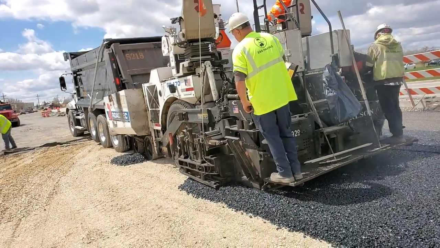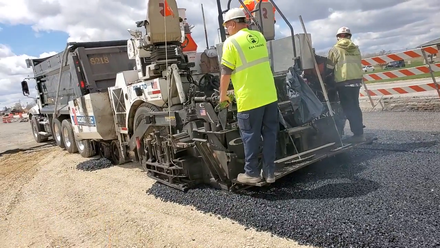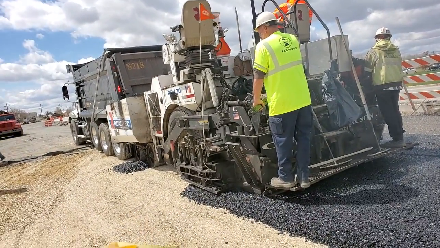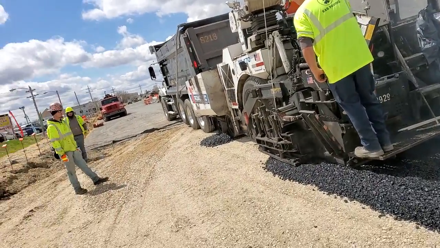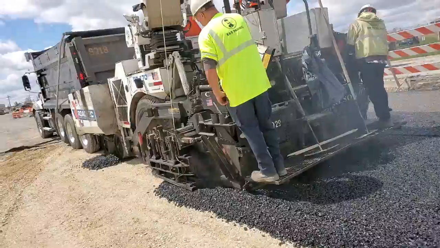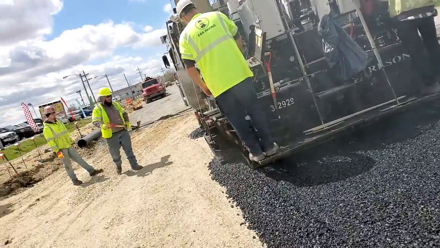And this is the most important part, because you want your pavement to look good, but you want to make sure that the contractor or whoever's placing your pavement is not putting it down too thick or too thin. And you want to make sure they're keeping it straight. Normally they have a string line.